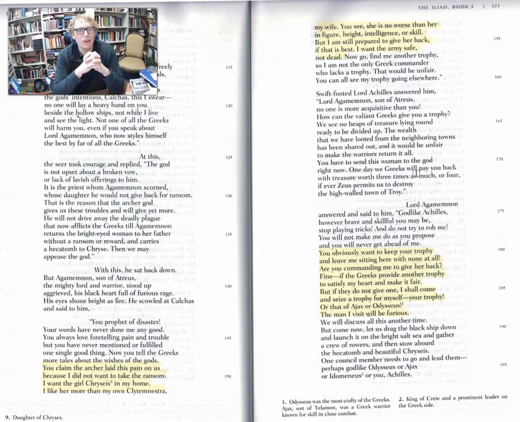And those names sound confusing, so maybe just remember that the C, Chryseis, is Agamemnon's, and B, Briseis, is Achilles' trophy. And Agamemnon gets it back. And this is the quarrel, the argument between Agamemnon and Achilles. That's the stuff of book 1, and the whole rest of the Iliad as well. This is the driving force, because Achilles is so angry.